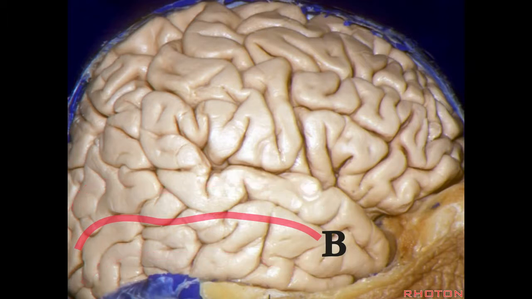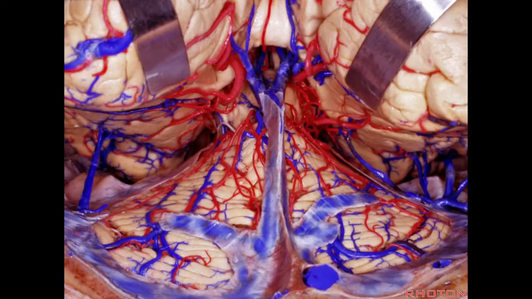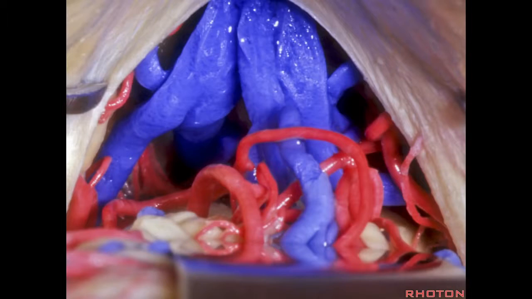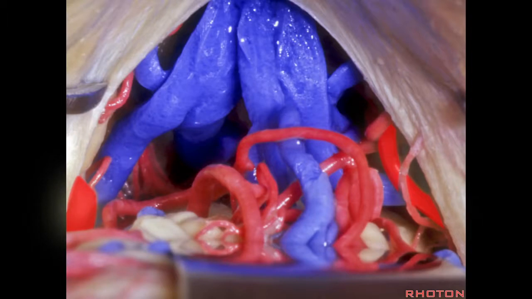It will be at B. And the reason for that is if you look at the course here in the ambient cistern of the posterior cerebral artery, the tent and cerebellum are all sloped upward so that as you get further medial, the area where you find the posterior cerebral artery is significantly higher than that lower margin of the lateral surface.